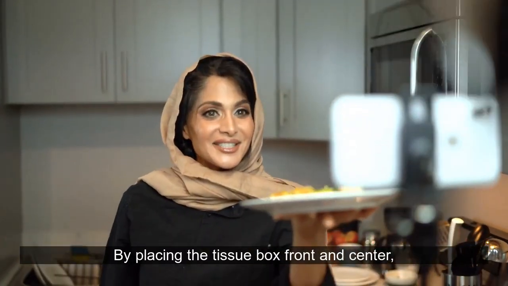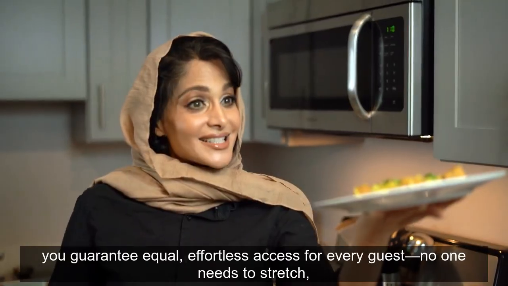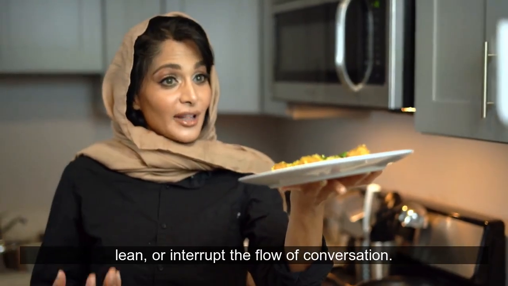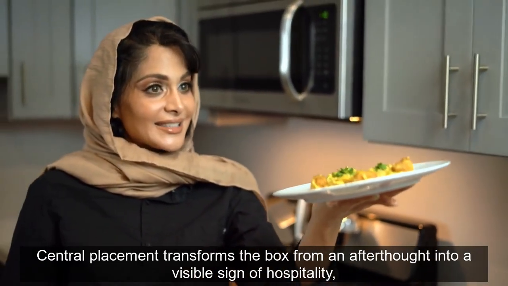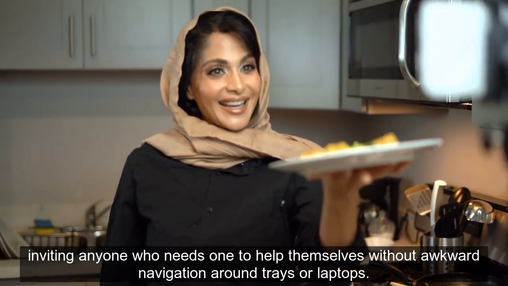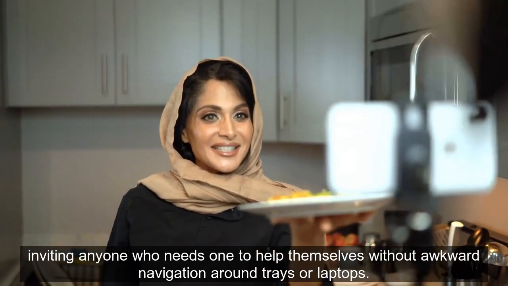By placing the tissue box front and center, you guarantee equal, effortless access for every guest. No one needs to stretch, lean, or interrupt the flow of conversation. Central placement transforms the box from an afterthought into a visible sign of hospitality, inviting anyone who needs one to help themselves without awkward navigation around trays or laptops.